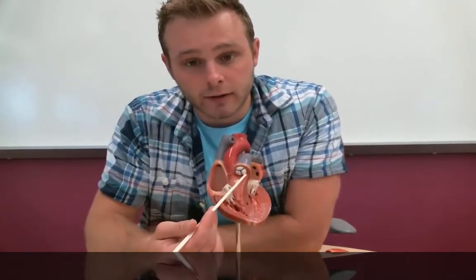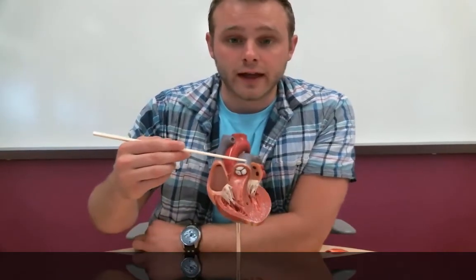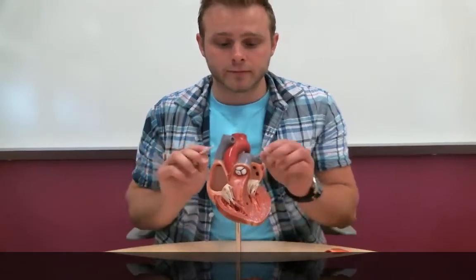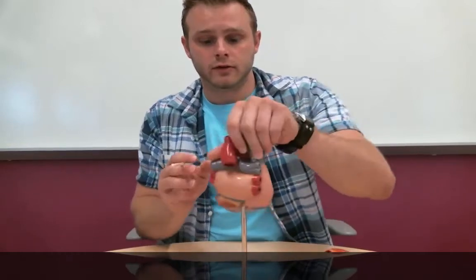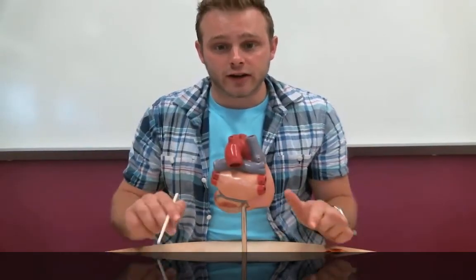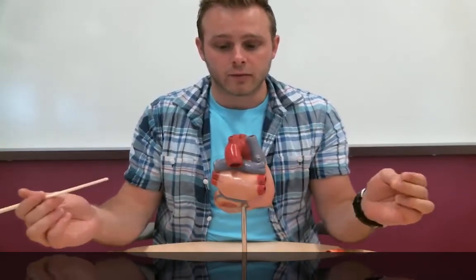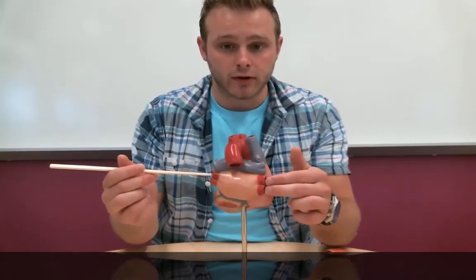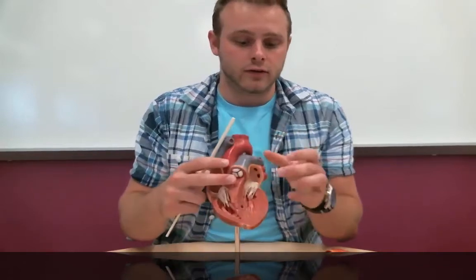These are called pulmonary semilunar valves because, if you've done the heart dissection, you already know this, they look like half moons. So these are the pulmonary semilunar valves. The blood then travels up the pulmonary trunk and out the pulmonary arteries. It then becomes oxygenated in the lungs and comes back in through the pulmonary veins and goes into the left atrium.